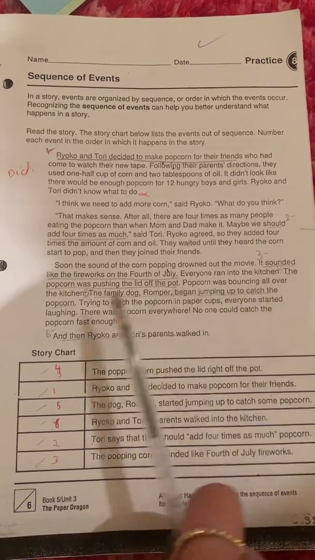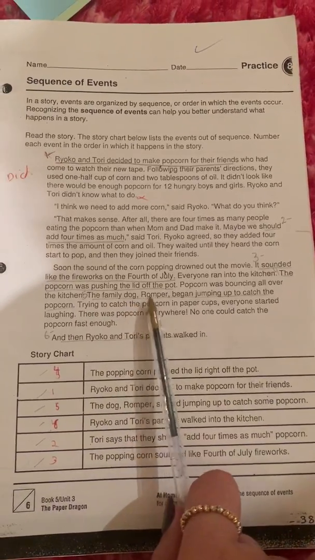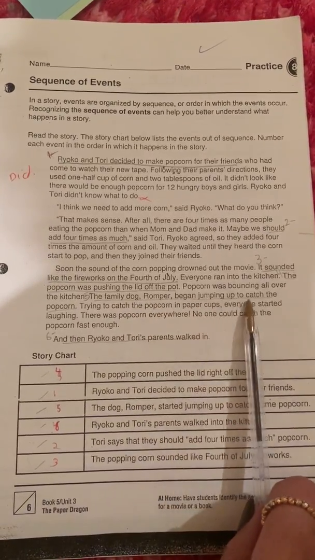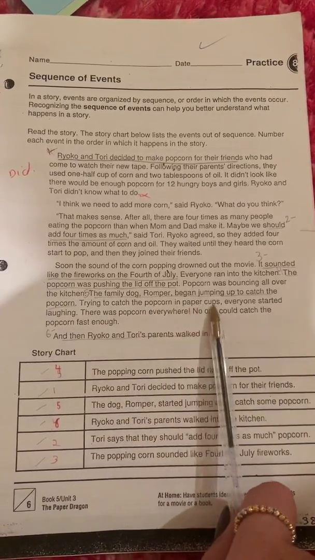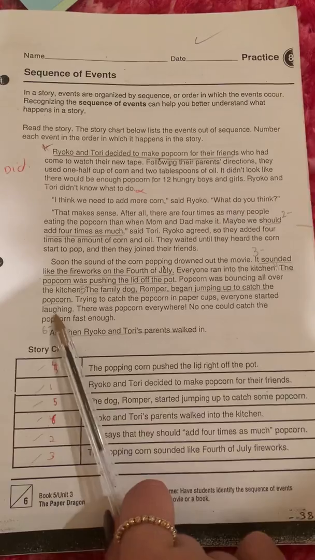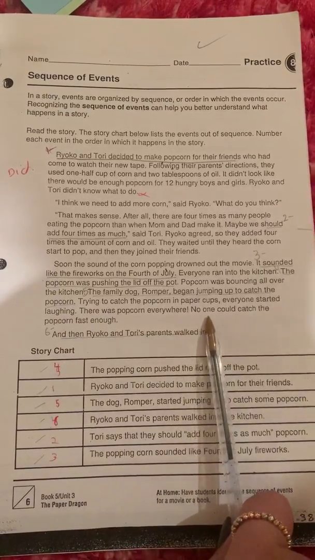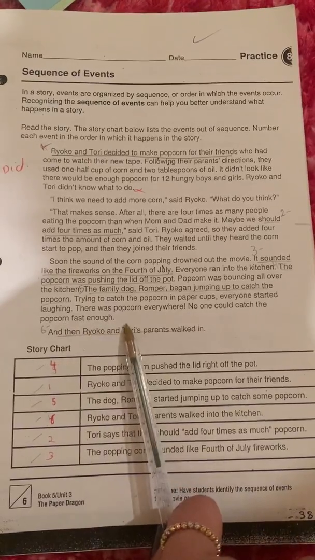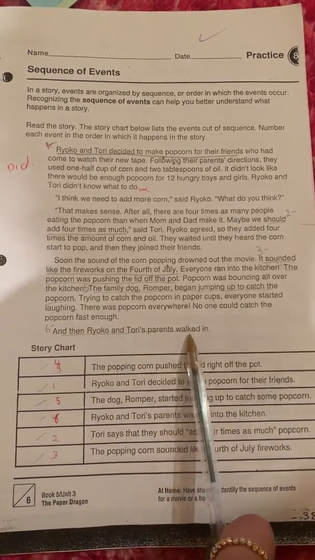Popcorn was bouncing all over the kitchen. The family dog, Romper, began jumping up to catch the popcorn. Trying to catch the popcorn in paper cups, everyone started laughing. There was popcorn everywhere. No one could catch the popcorn fast enough. And then Rocco and Tori's parents walked in.